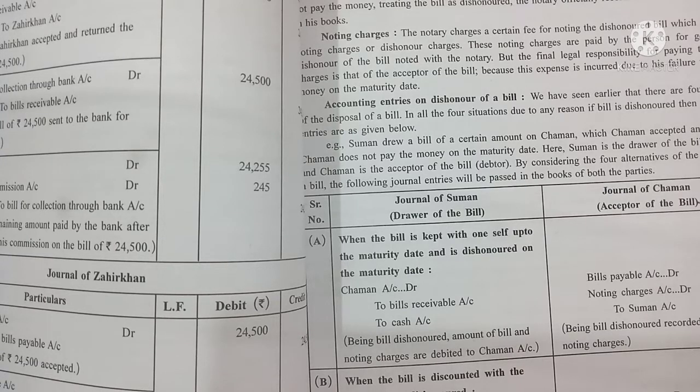Third, he has given this bill to somebody else, which is called endorsement of the bill. And the fourth, he has given the bill to the bank for collection one week before the maturity date. Like that, we will get the four types of bills.